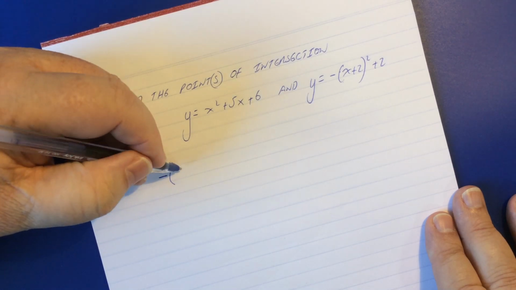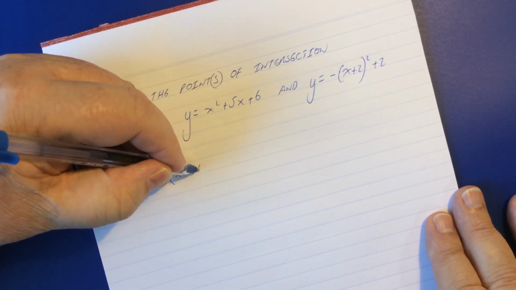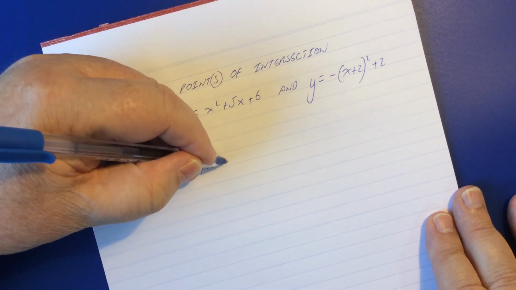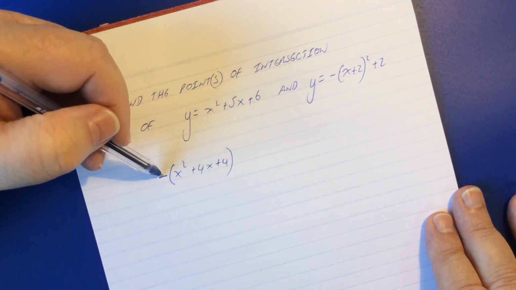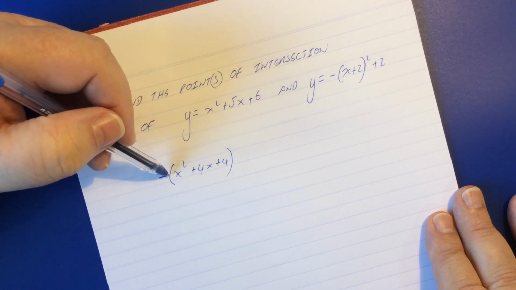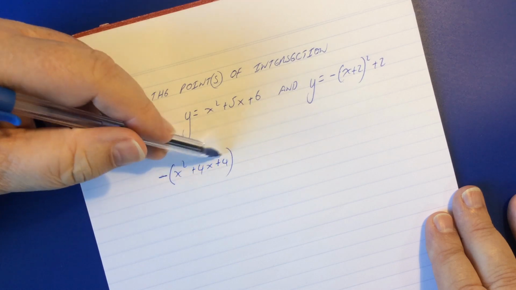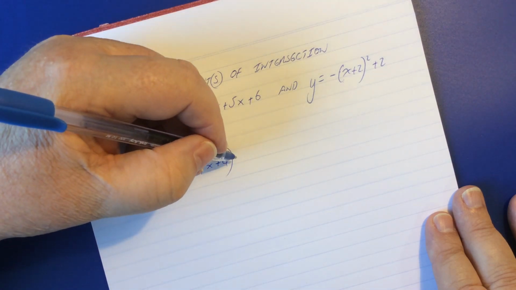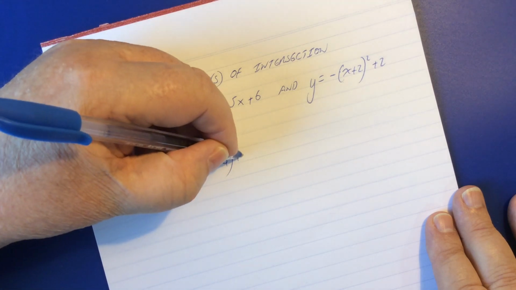So this is negative x squared plus 4x plus 4. And when I say negative, I talk about this. We're going to eventually multiply this by negative 1, and all of these terms will become negative, plus 2.